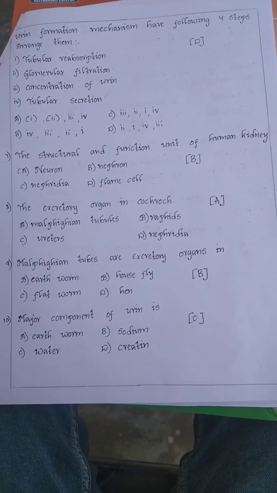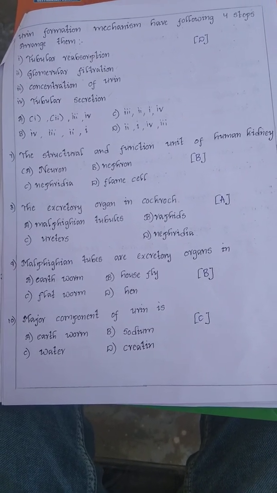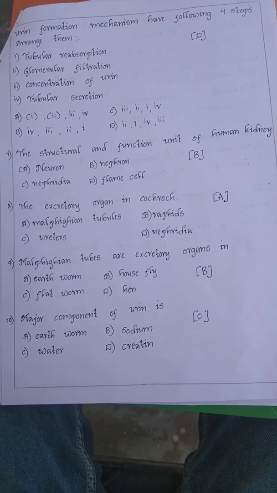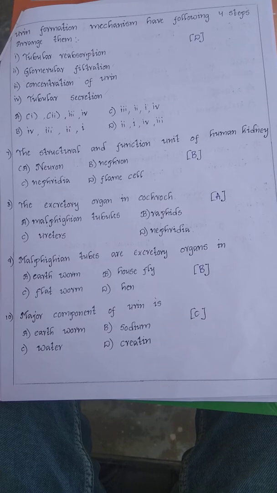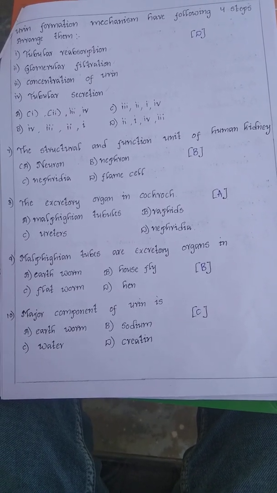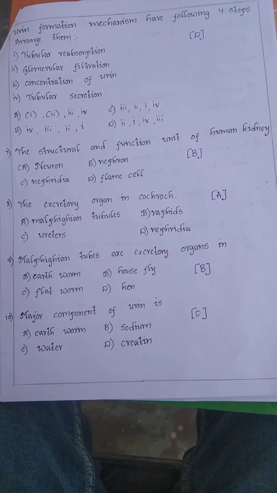The structural and functional unit of the human kidney is nephron. The excretory organ in cockroach is Malpighian tubules. Malpighian tubules are excretory organs in housefly. Major component of urine is obviously water.